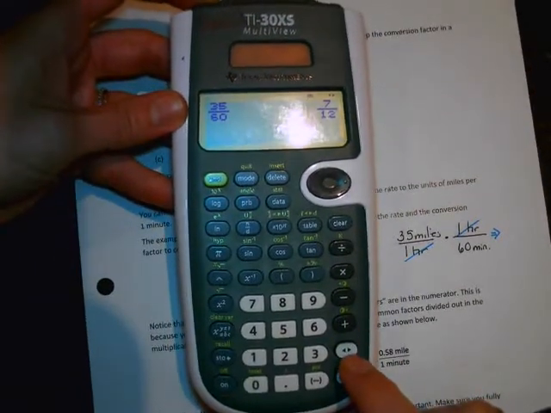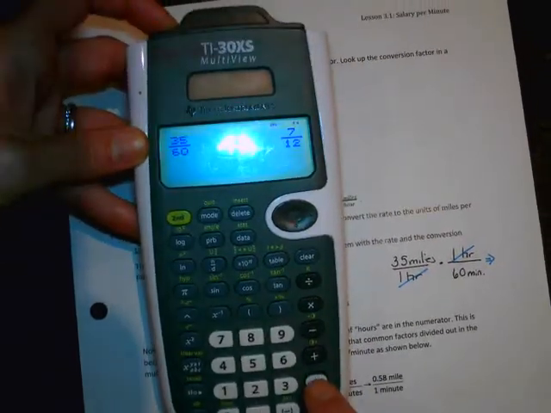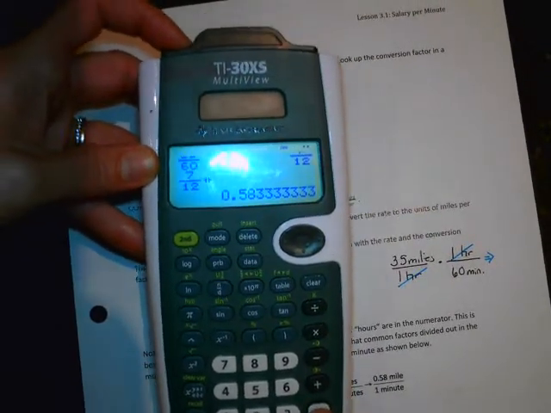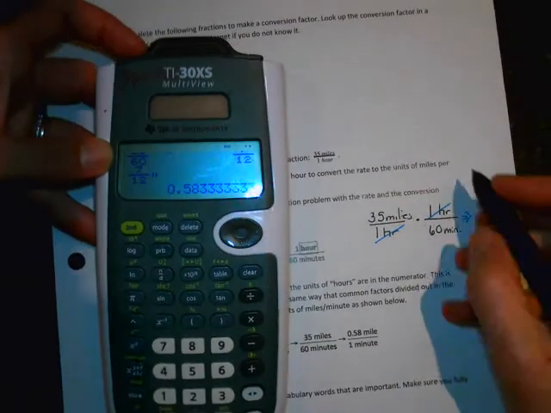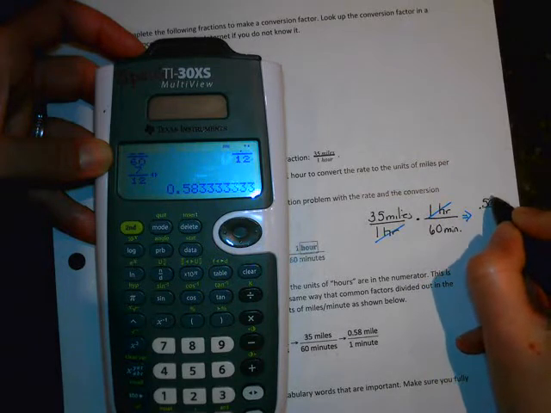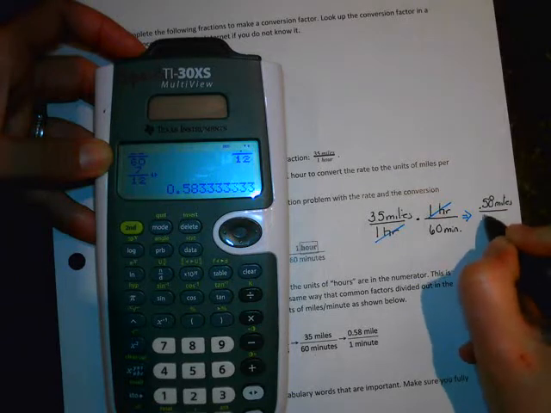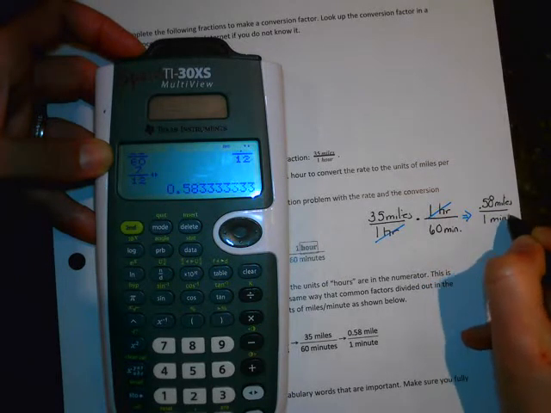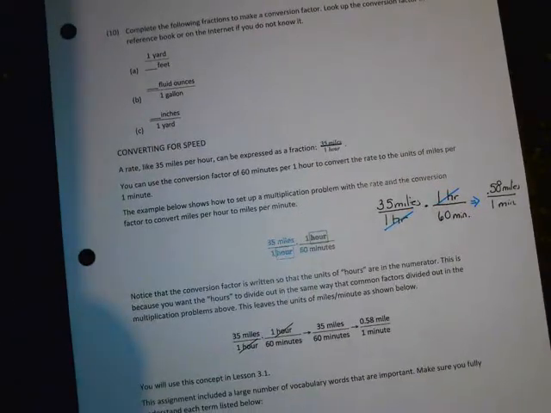So that's where they got the 0.58 miles on the top and 1 minute on the bottom. So the units are still the same, but now I put it as a unit ratio or a unit fraction. Okay, so you can see that's what they were doing down here. So it's 35 miles in 60 minutes, and then they pop that in their calculator.